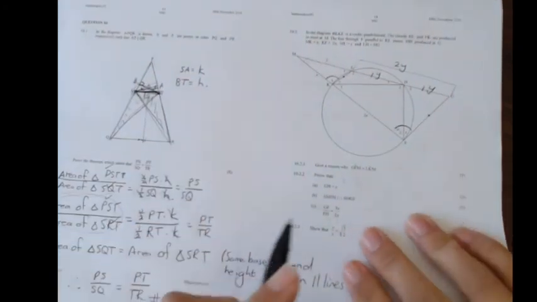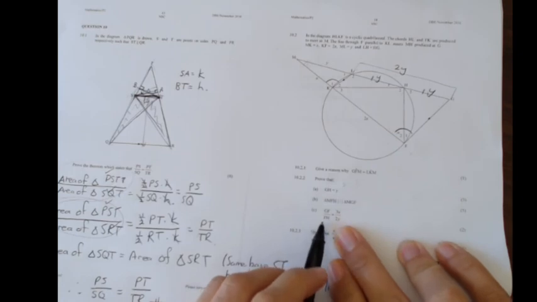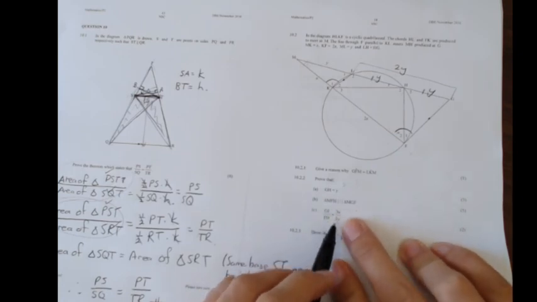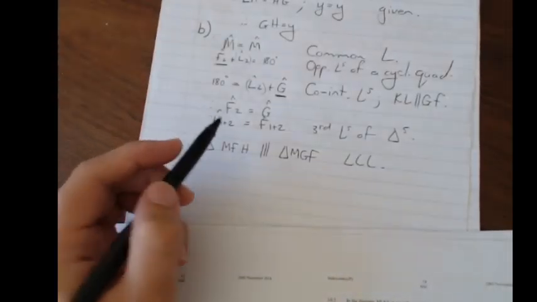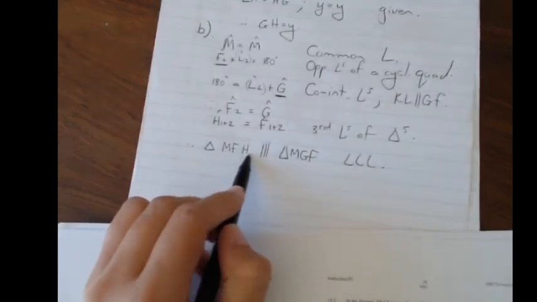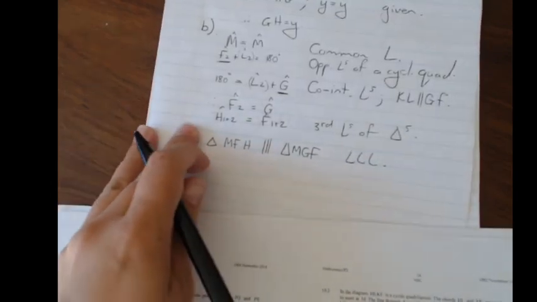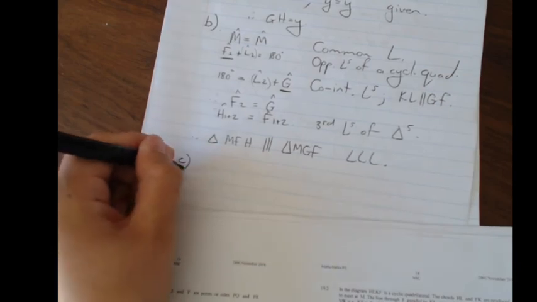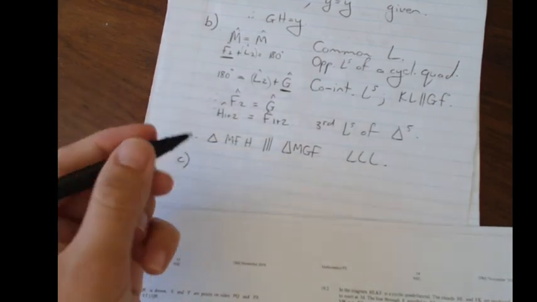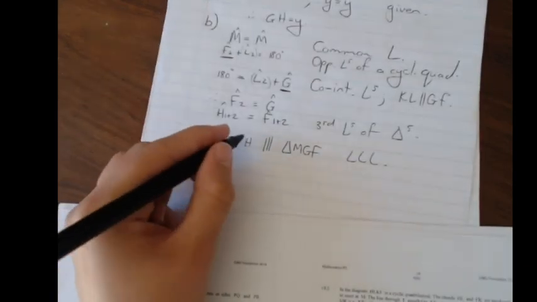then they want me to show that GF over FH is equal to 3x over 2y. So I'm going to start writing down. This is very typical after a similarity proof.